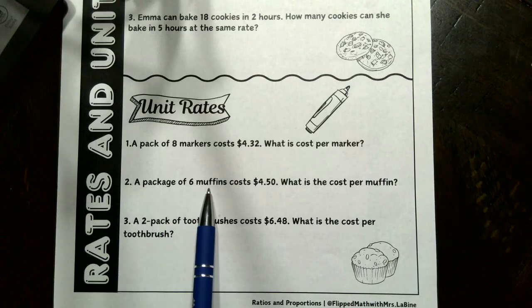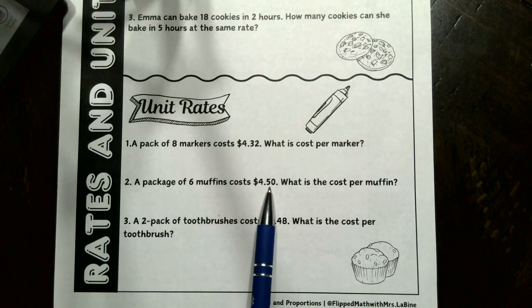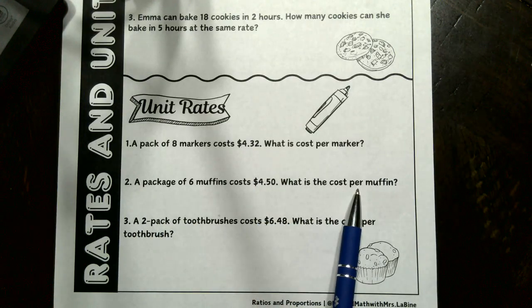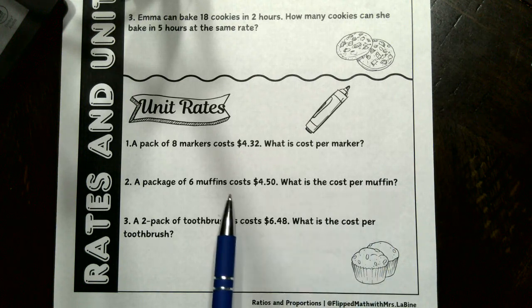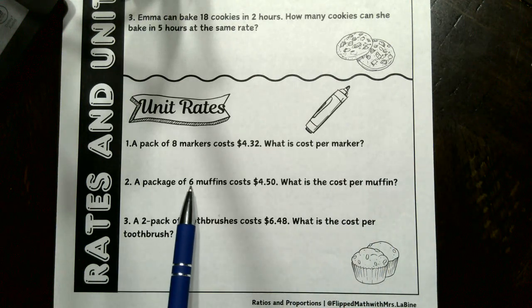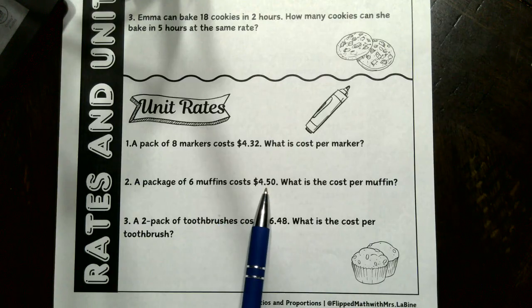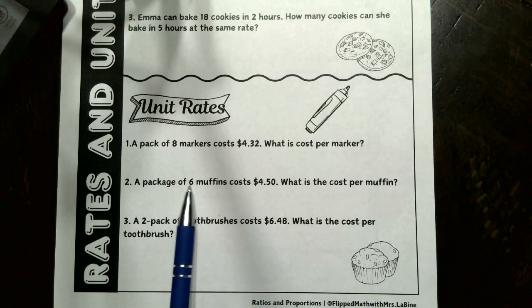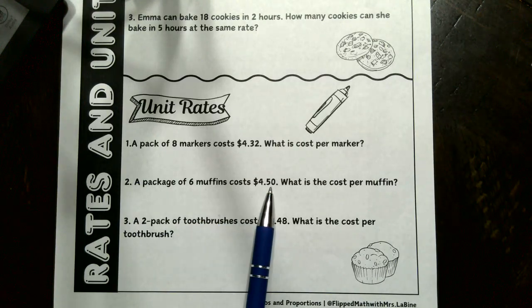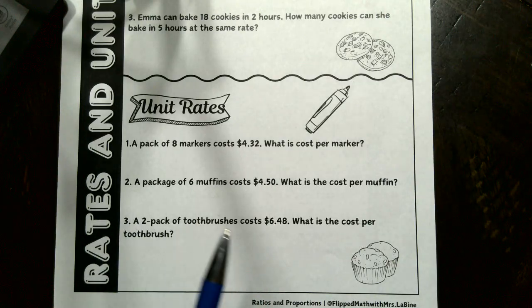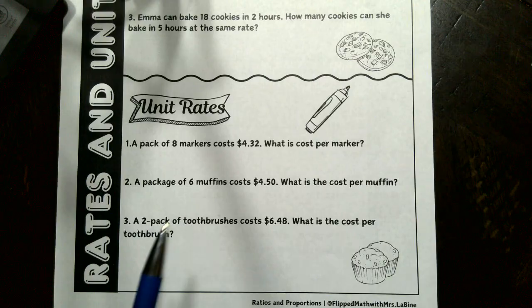A package of 6 muffins costs you $4.50. What is the cost per muffin? So what are you going to have to do? You're going to have to divide $4.50 by 6. So we're just dividing the total by the number of items, and that's how we're going to figure out the unit rate, which is one single item at a time.